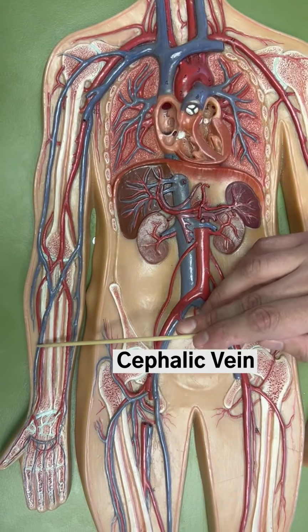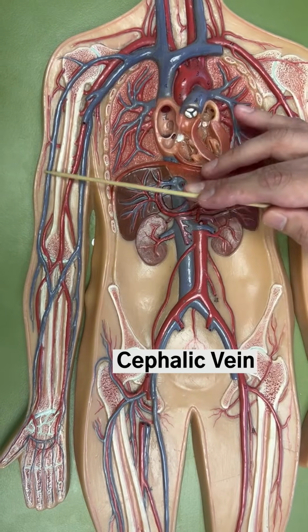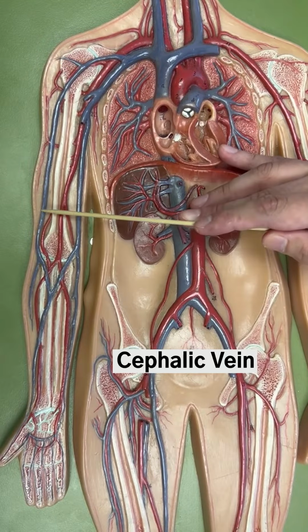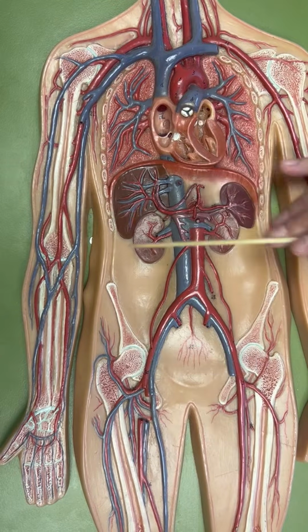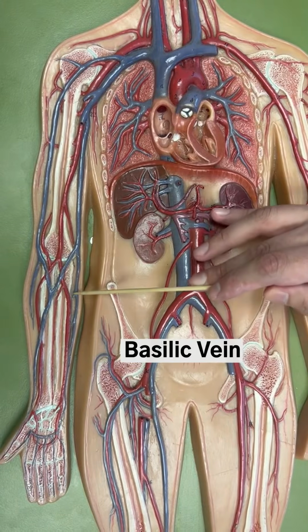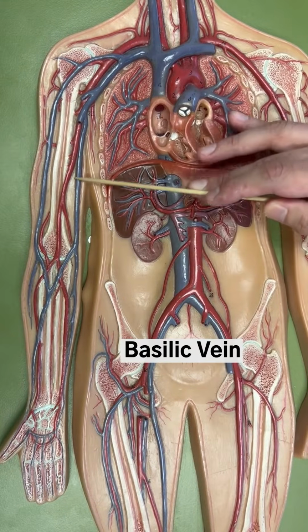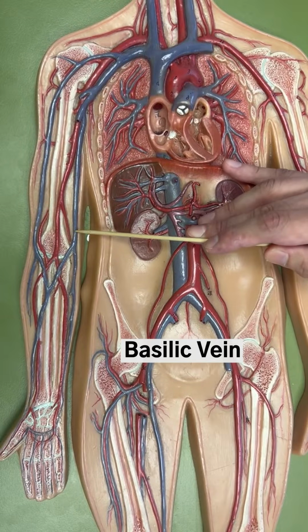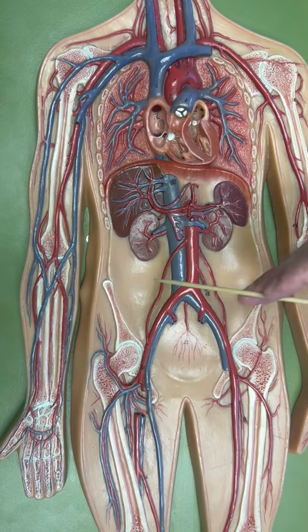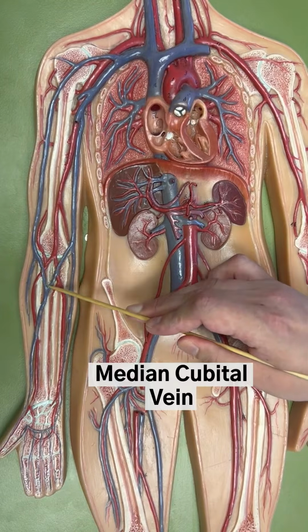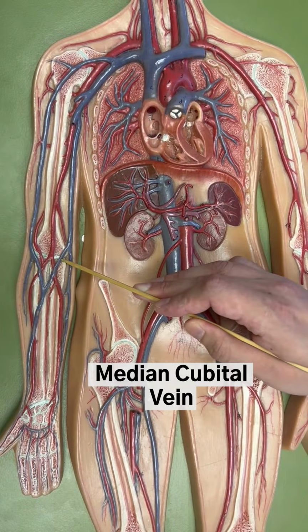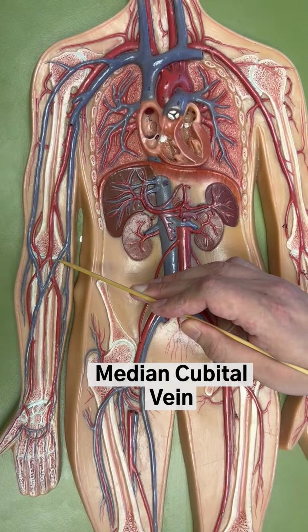First, we have the cephalic vein. This here is the cephalic vein. Next, we have the basilic vein. This entire vessel is the basilic vein. Then connecting the two, here we have the median cubital vein. Median cubital vein.